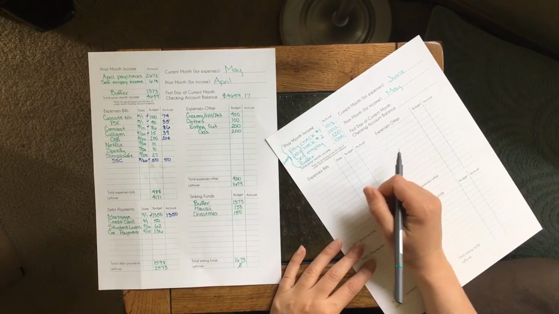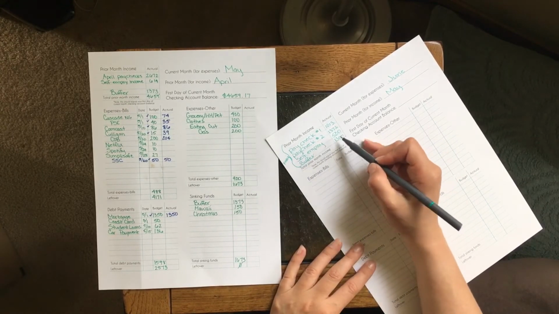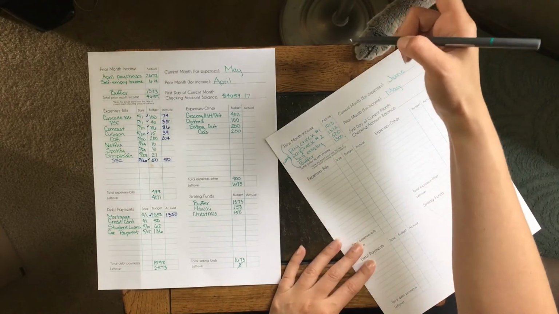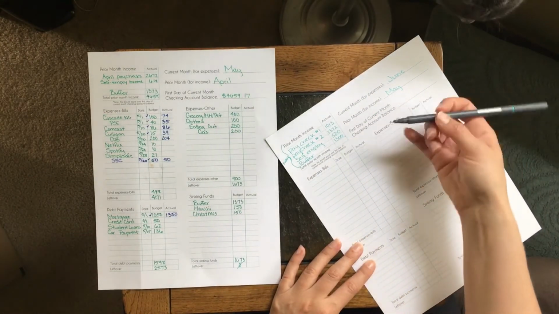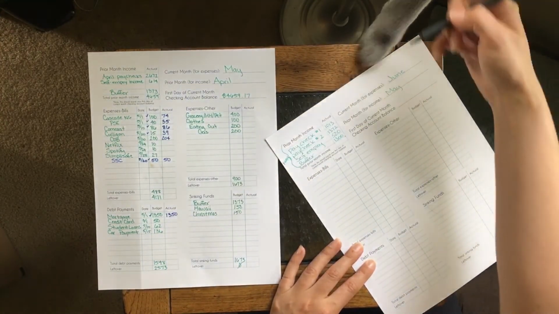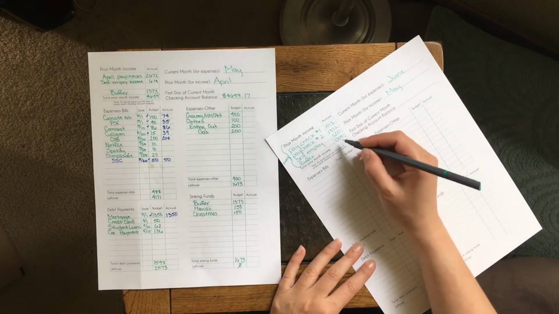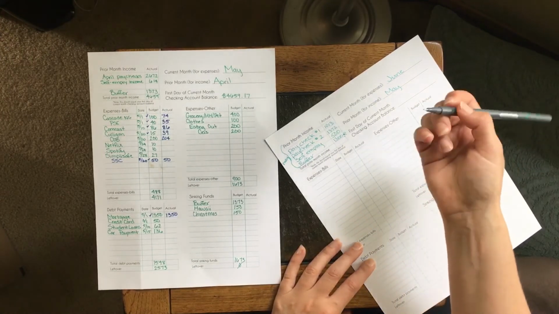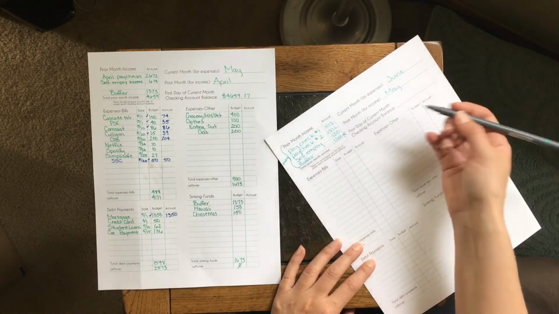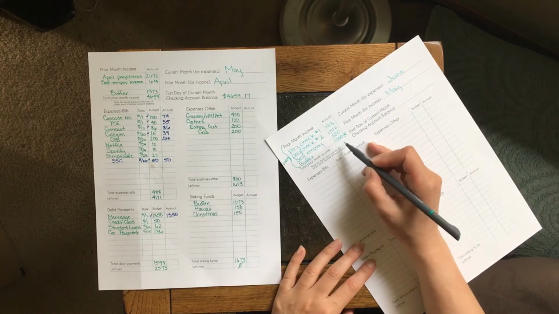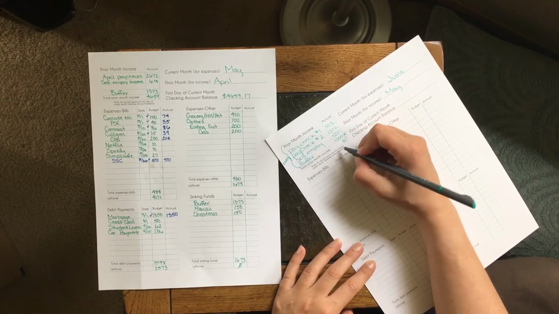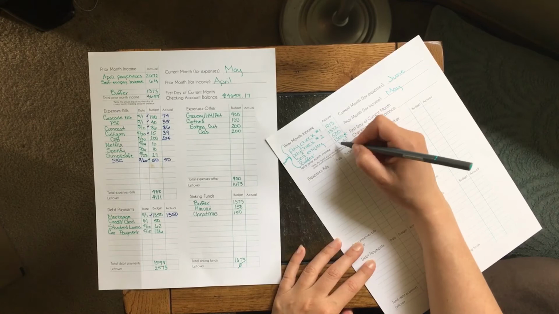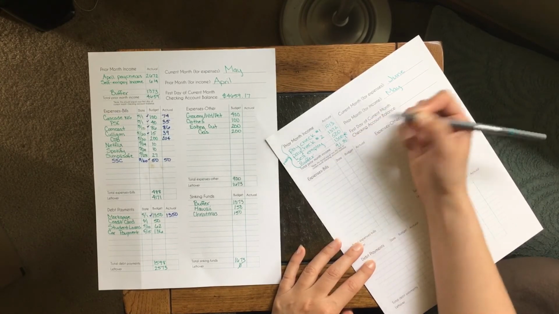You may want your buffer to be less, you may want it to be more. This just gives me peace of mind, so I know that if I go over my spending or I have an unexpected expense come up in the month, then I can go ahead and tap into this buffer, but then I'll know I'll need to replenish it at some point in the future. So then we just total all that up here. So we have $41.85 as a total there.